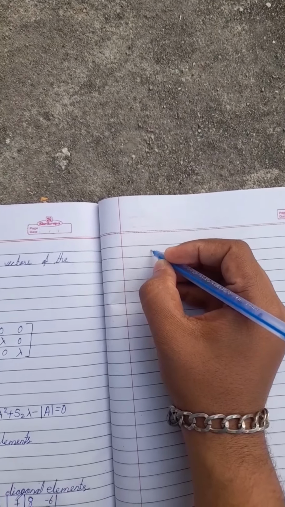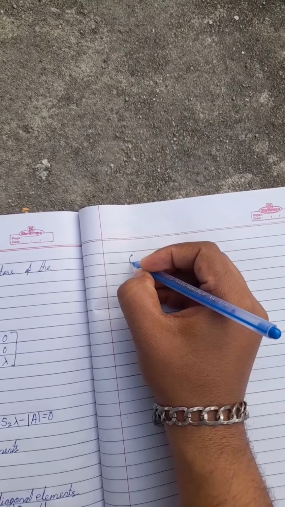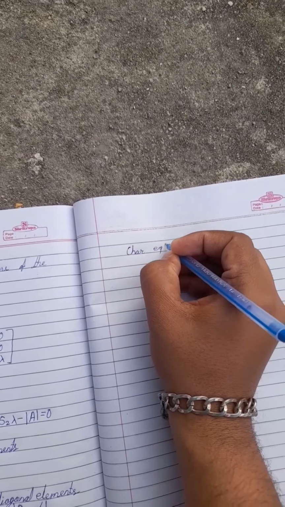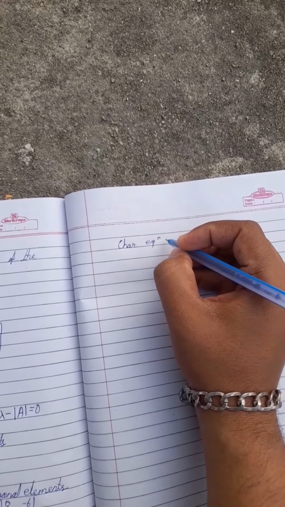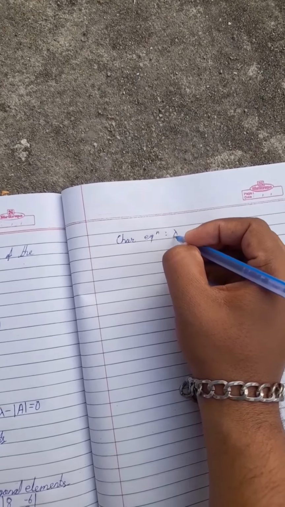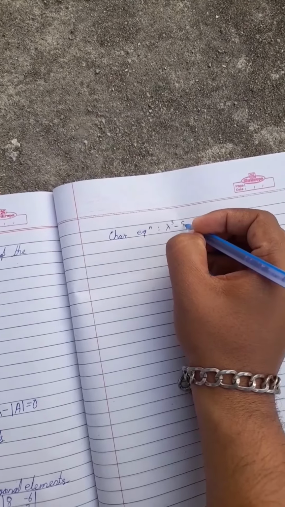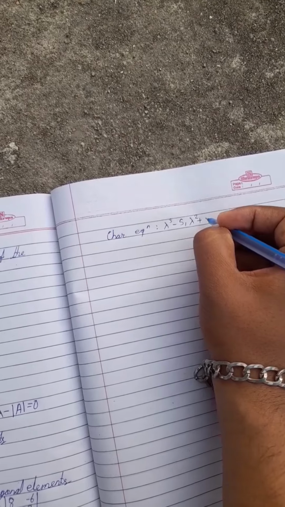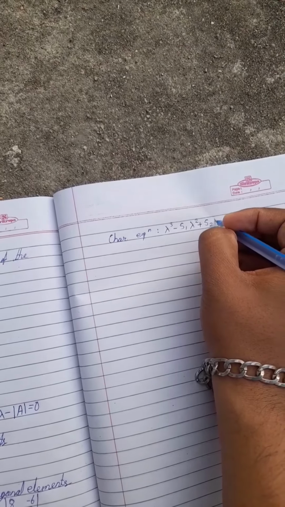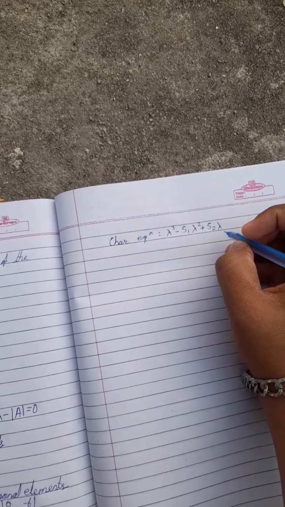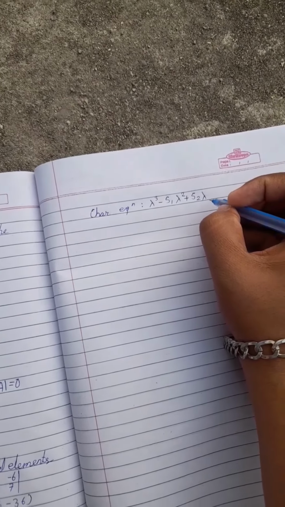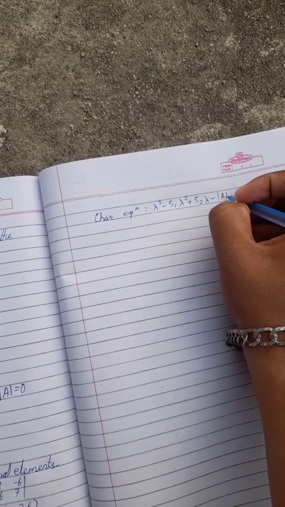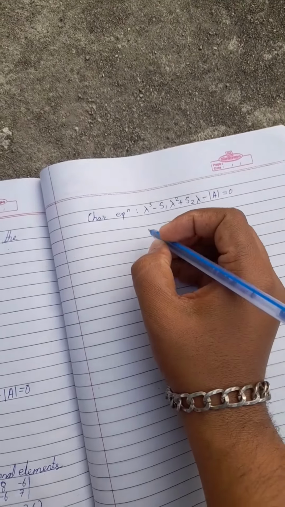Now put this S1 and S2 in the characteristic equation. So the characteristic equation is lambda cubed minus S1 lambda square plus S2 lambda minus determinant of A equals to 0.